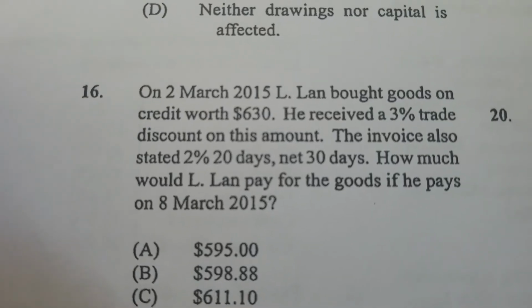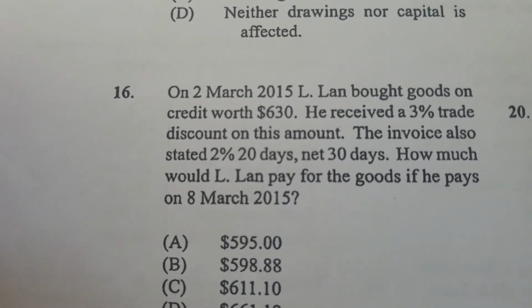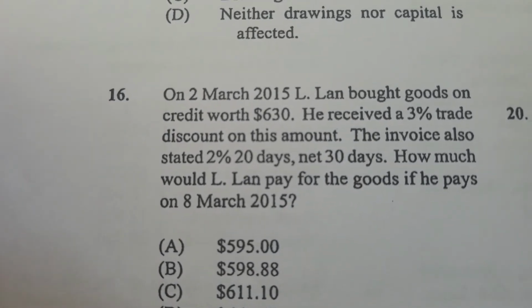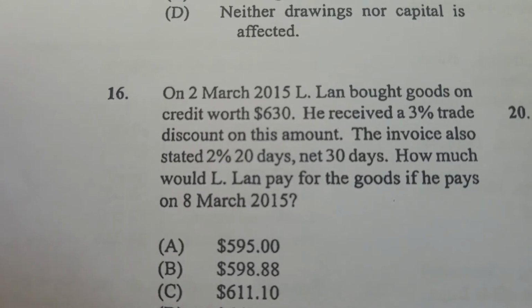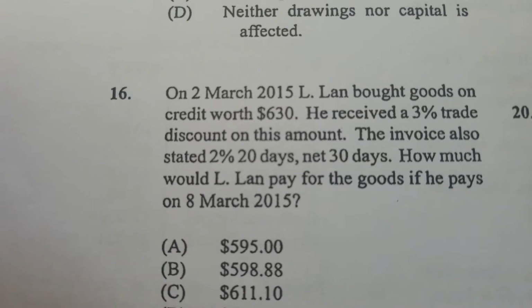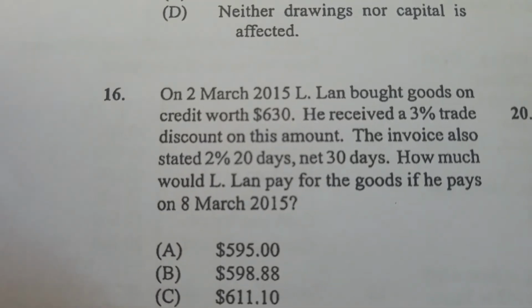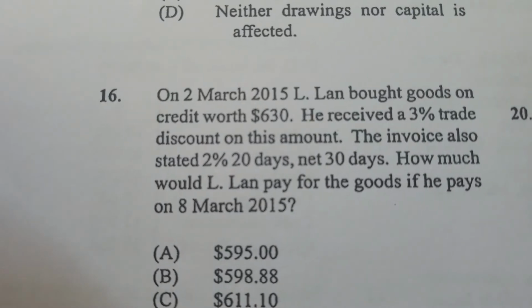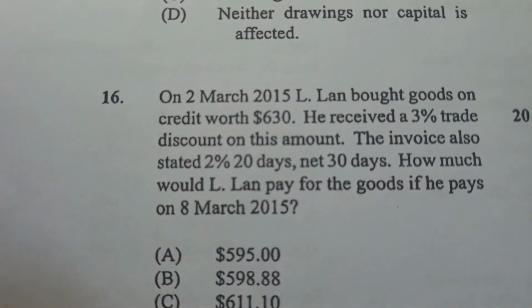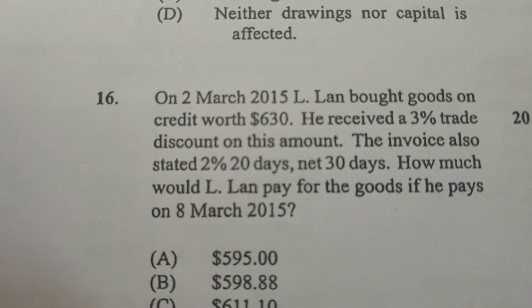Question 16. On the 2nd of March 2015, Elan bought goods on credit worth $630. He receives a 3% trade discount on this amount.